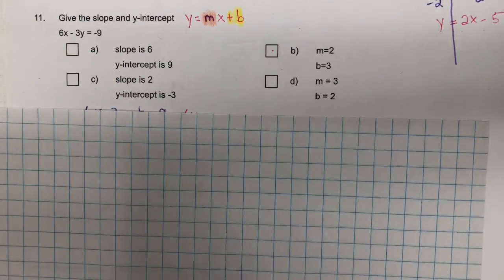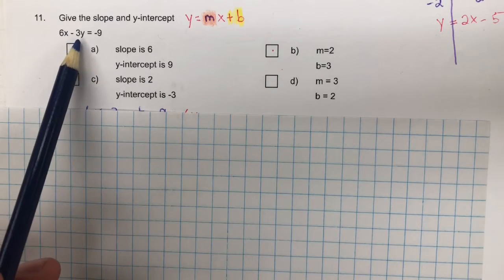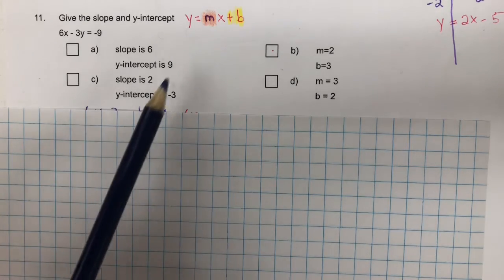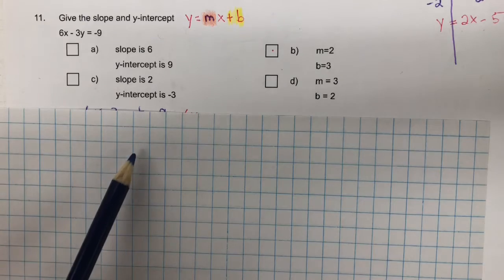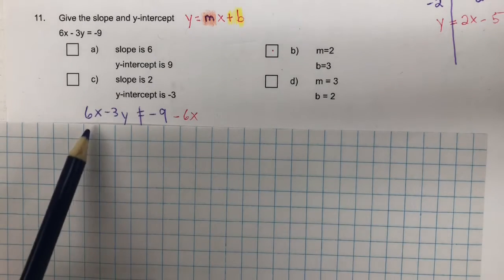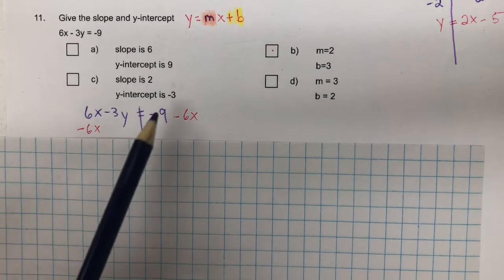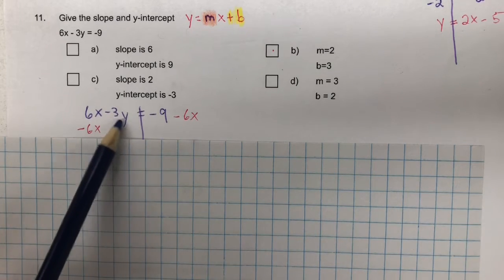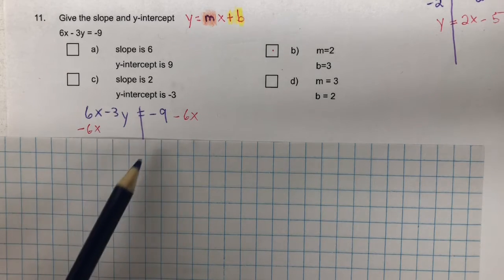For number 11, give the slope and y-intercept of 6x minus 3y equals negative 9. So we have to put it in slope-intercept form, y equals mx plus b. So first I'm going to subtract 6x from both sides of the equation. Remember, we're trying to isolate the variable. We want to find out what y equals. So here's a zero pair.